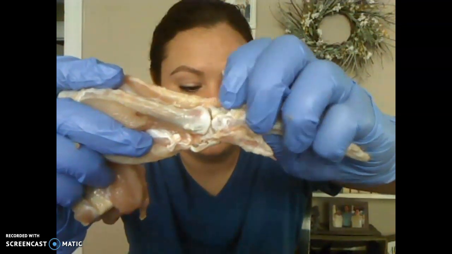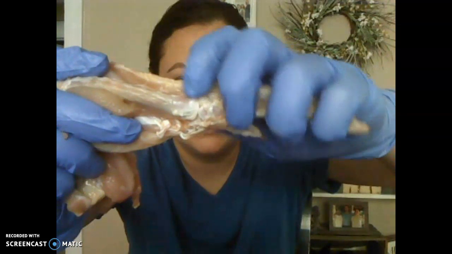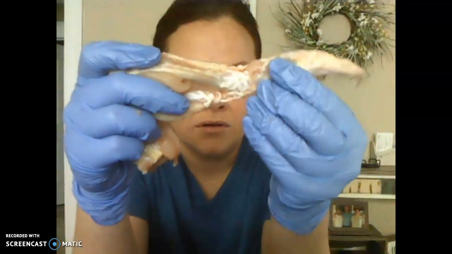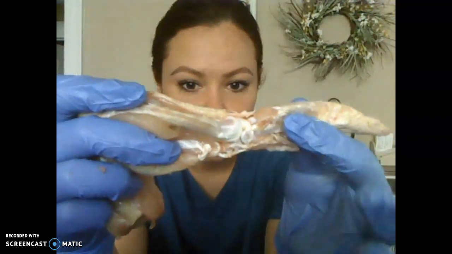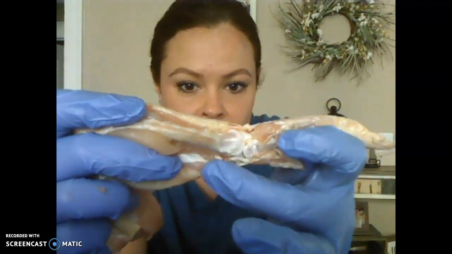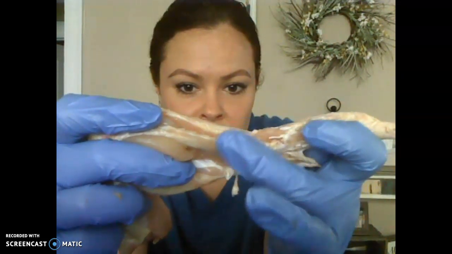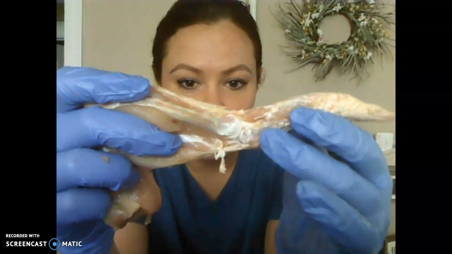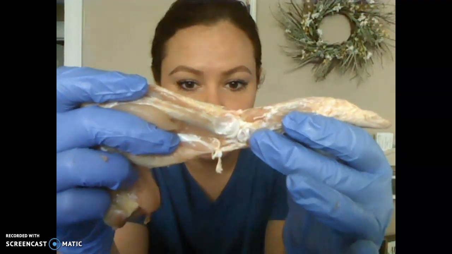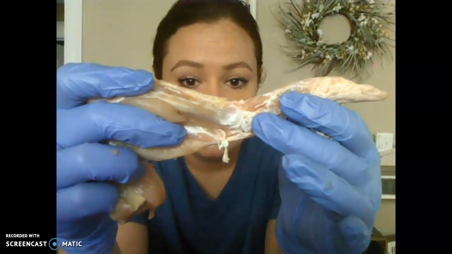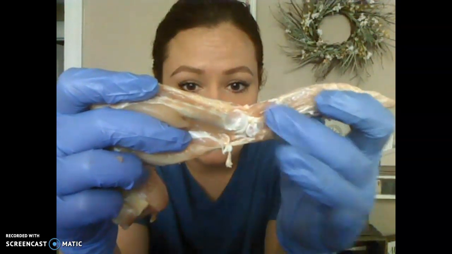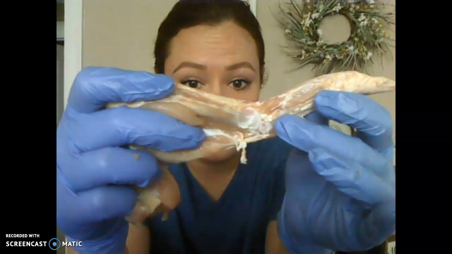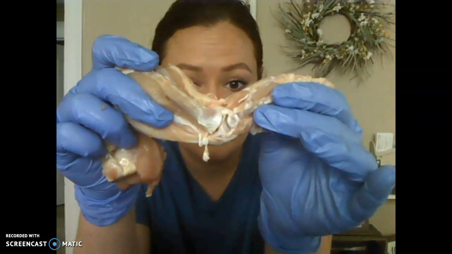The articular capsule would surround the bones of the joint. And on the inside of the articular capsule, you have the synovial membrane that lines the synovial fluid and holds the synovial fluid in.